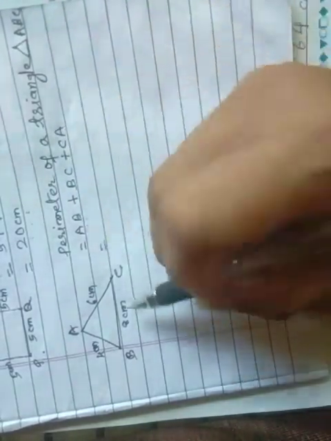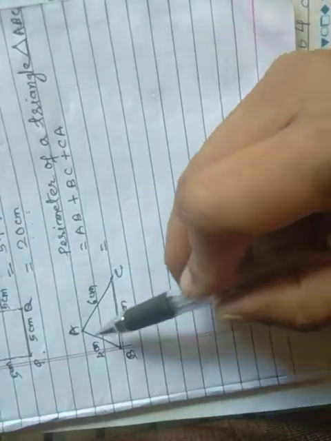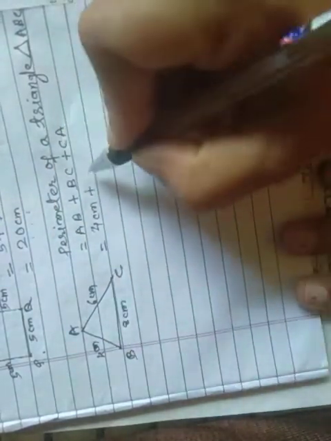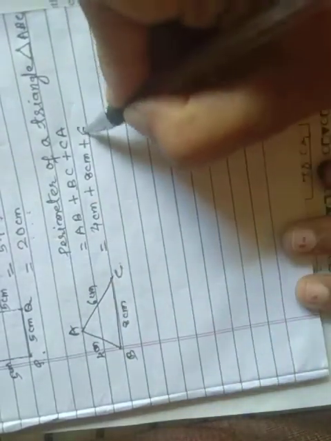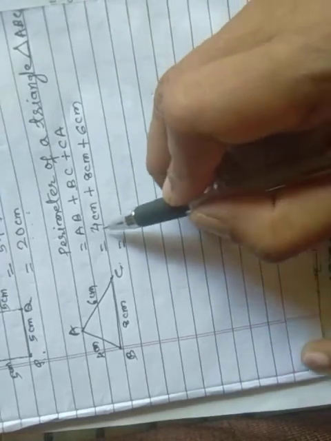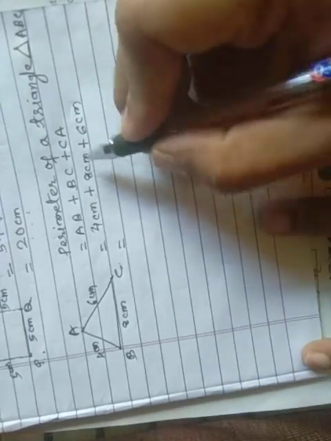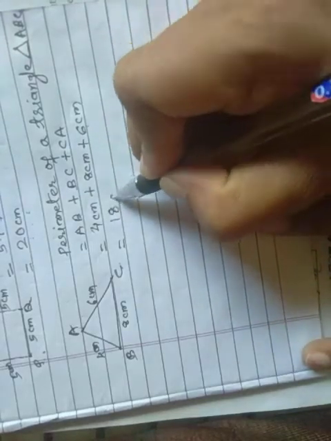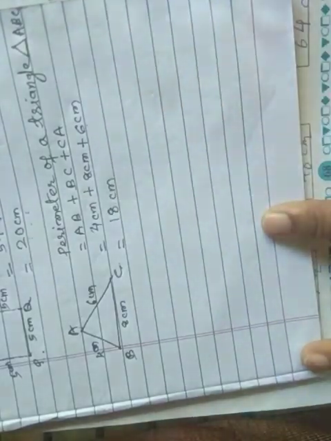So what is the length of AB? AB is 4 centimeter, BC is 8 centimeter, and CA is 6 centimeter. So what is the answer now? We have to just add this and find out. 4 plus 8 is 12, and 12 plus 6 is 18. So the answer is 18 centimeter.